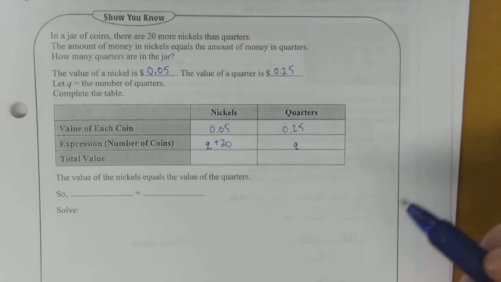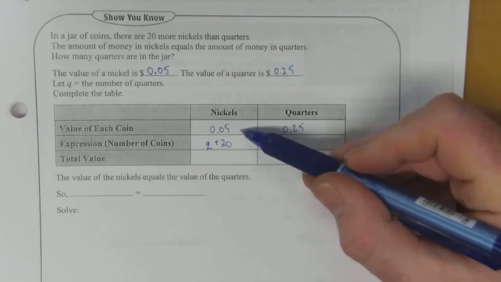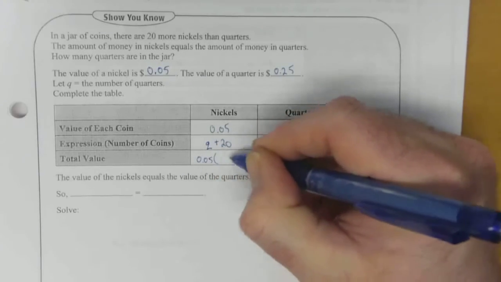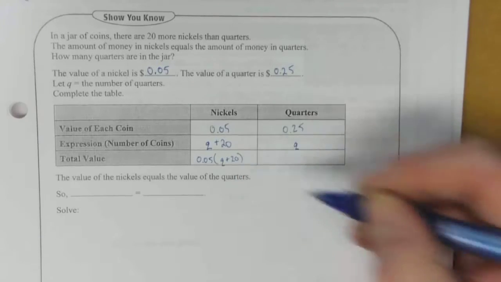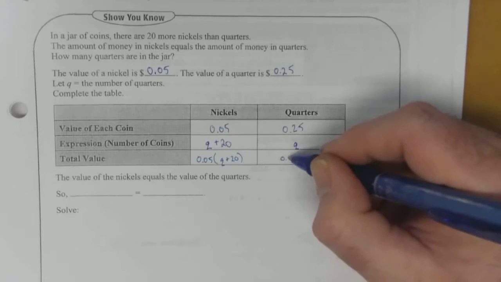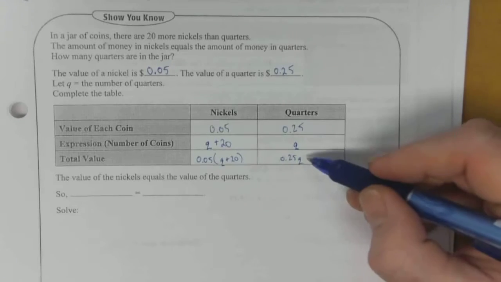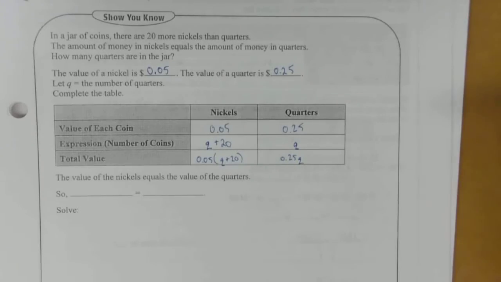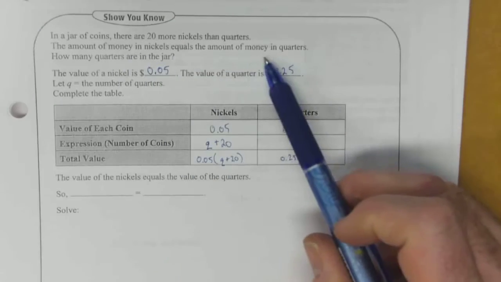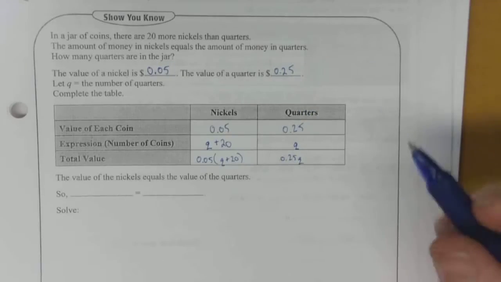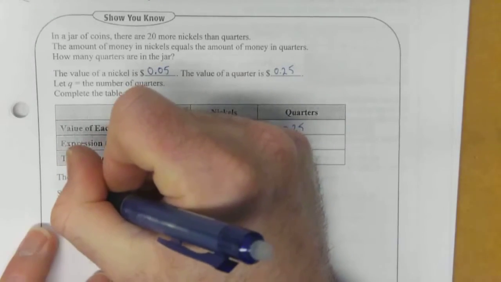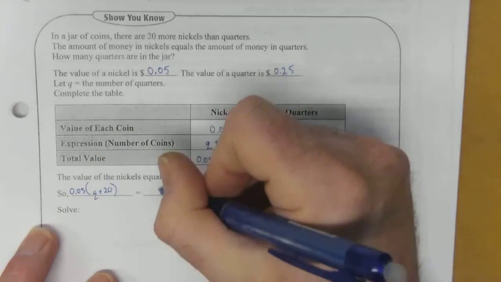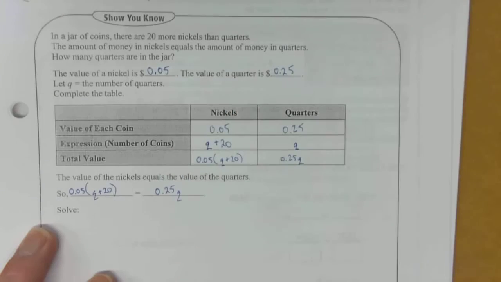In order to calculate the total value of the nickels and the total value of the quarters, we multiply these together and these together. So 0.05 times (Q plus 20) and 0.25Q. That will give me how much money there is in quarters, and this will give me how much money there is in nickels. It says that the amount of money in nickels is equal to the amount of money in quarters, so we're going to make those equal. So 0.05 times (Q plus 20) is equal to 0.25Q.